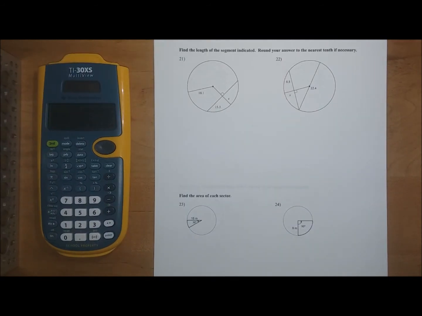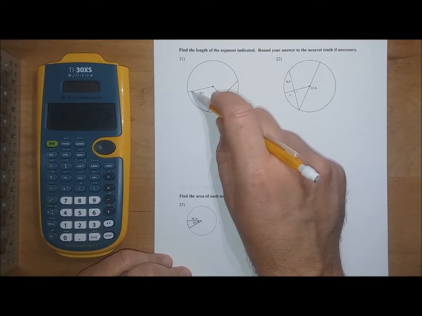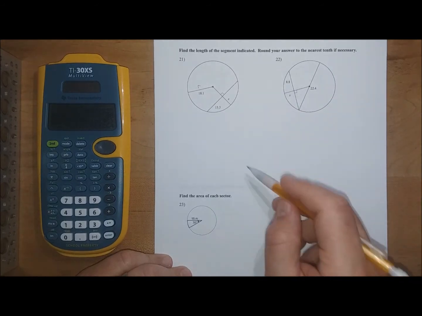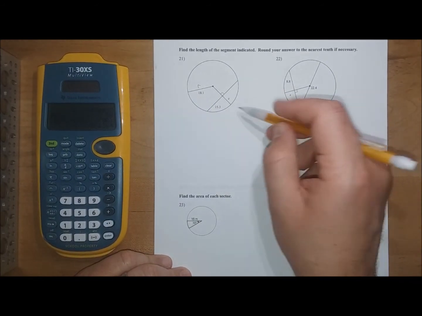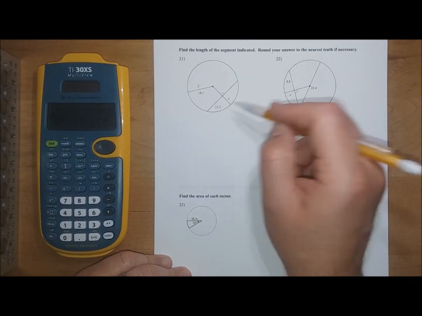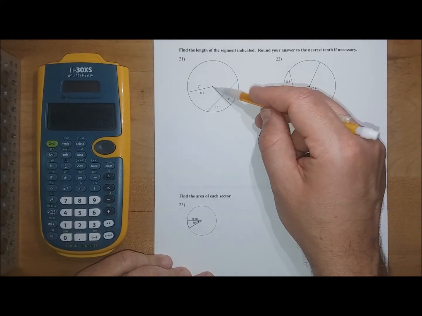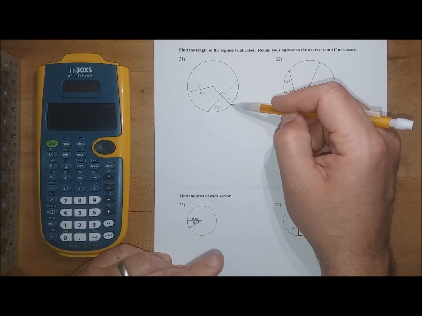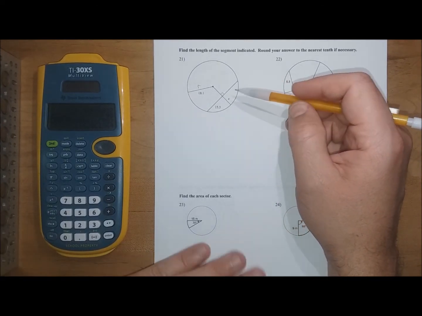Circles. This is the most recent unit we covered, so hopefully this stuff was fresh in your minds when you encountered this. We've got 18.1 here, that's a radius, and they want us to find this segment X, and this segment's 15.3. And this guy here is connecting the center to the edge of the circle. It's got to be another radius.